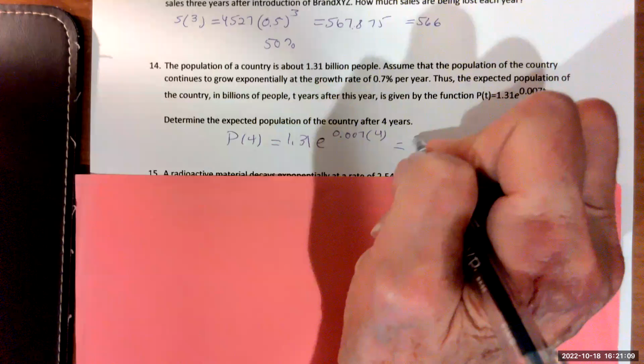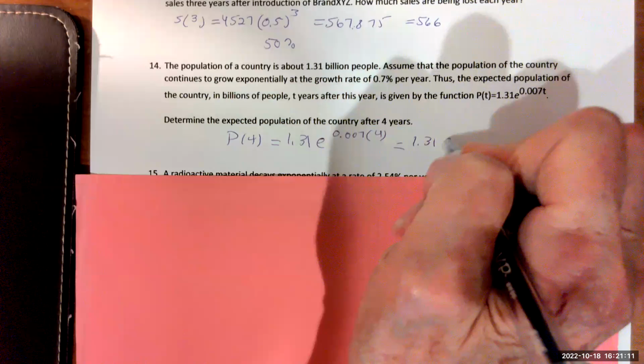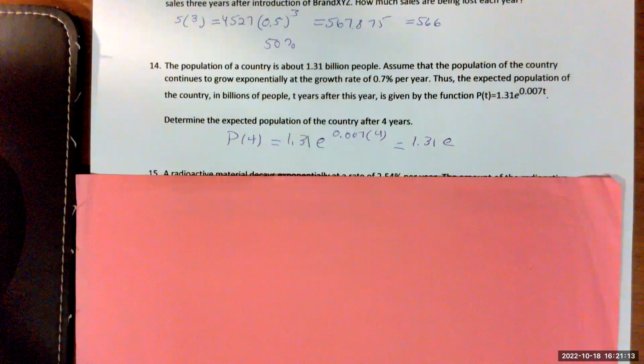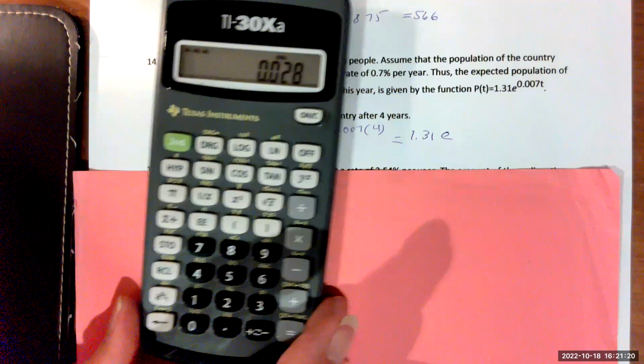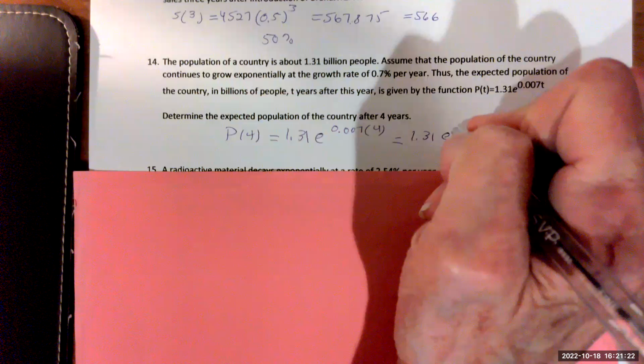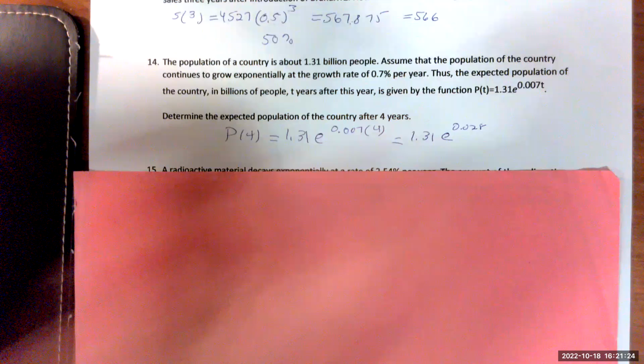Okay, so the first thing I'm going to do is simplify my exponent. I'm going to take 0.007 and I'm going to multiply that by 4. And I get 0.028. So my exponent here is going to be 0.028.